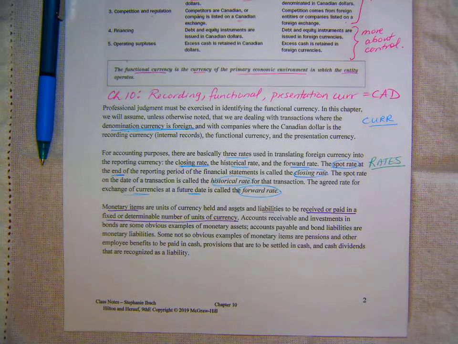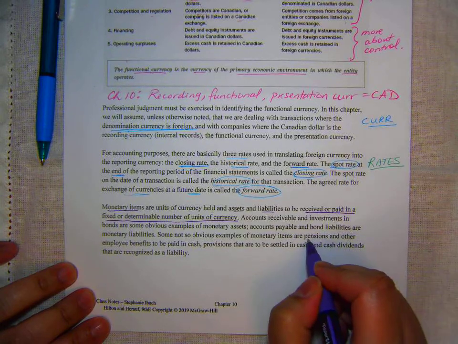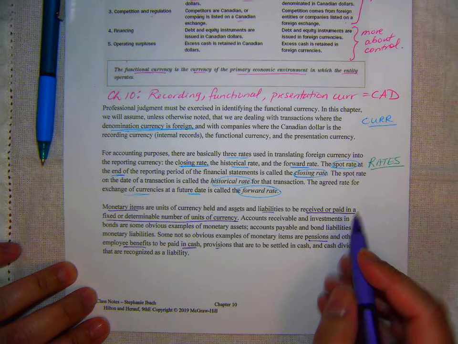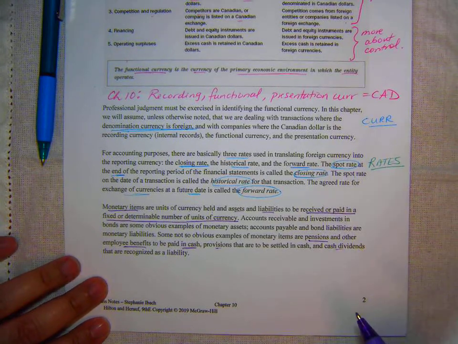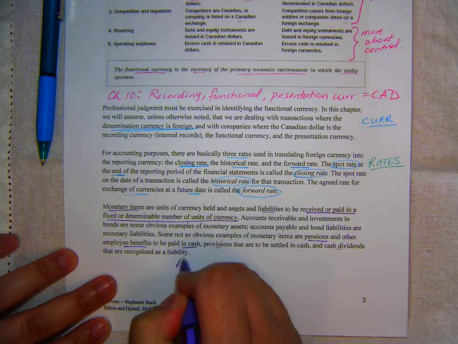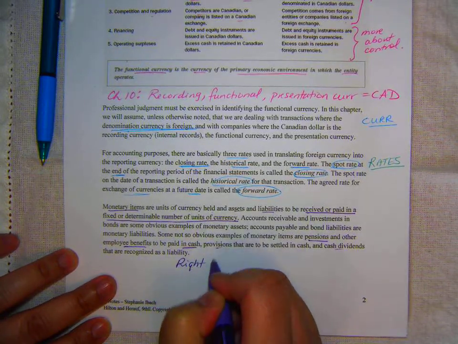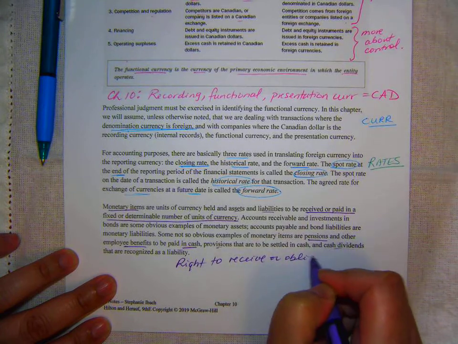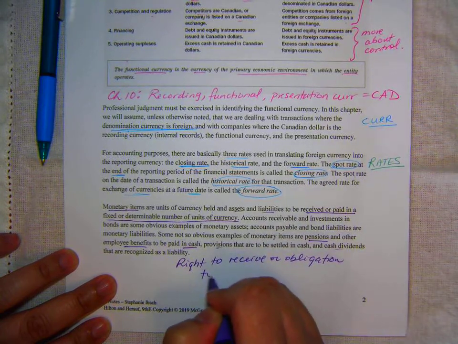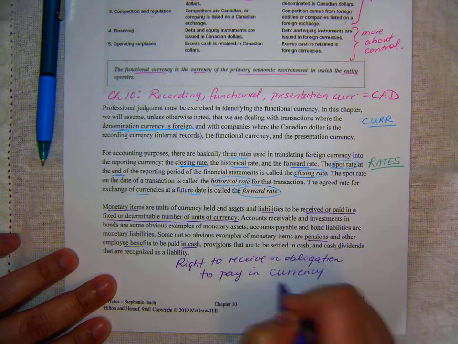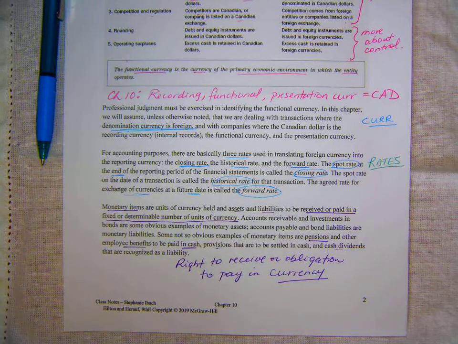But things like pensions, other employee benefits to be paid in cash, provisions settled in cash, and cash dividends recognized as a liability are also monetary. So basically, it's the right to receive or obligation to pay in currency. And this is types of accounts.